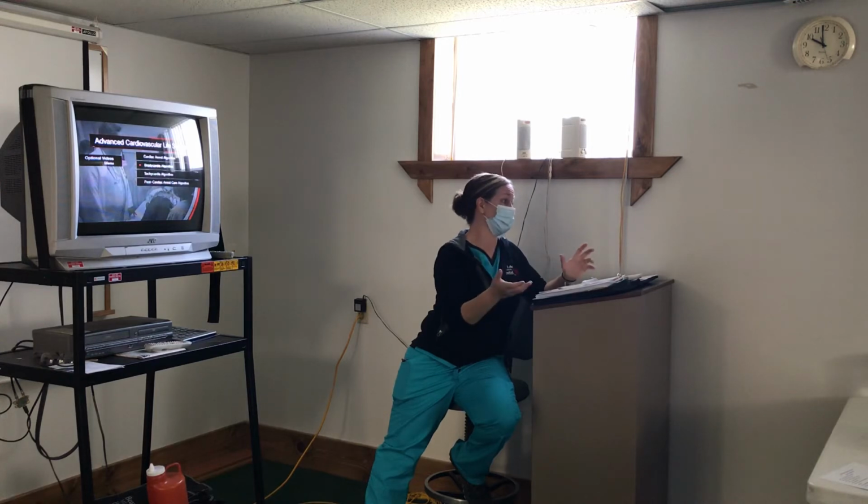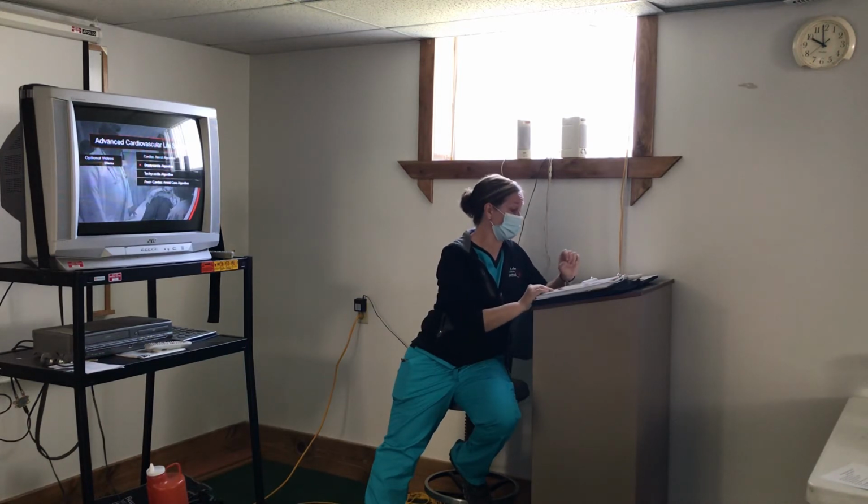It's a lot of physician preference. If you have an older physician that's used lidocaine and that's what they're comfortable with, that's probably what they're going to use. When I first started, we used lidocaine a lot. But now we've kind of gone to amiodarone, and amiodarone's just an IV push.